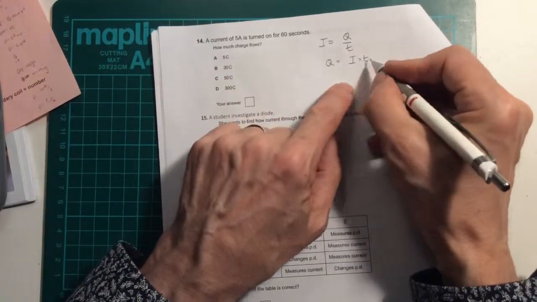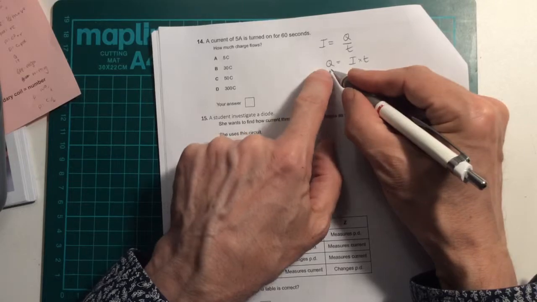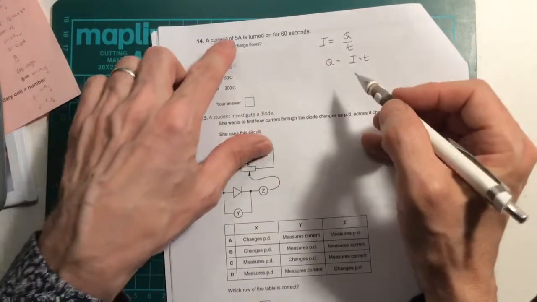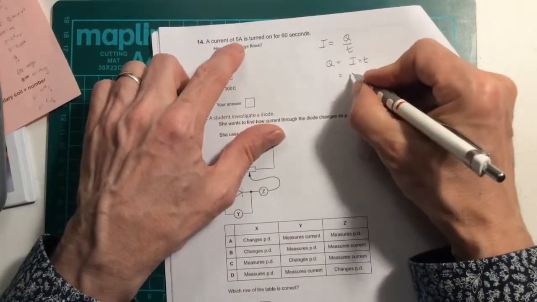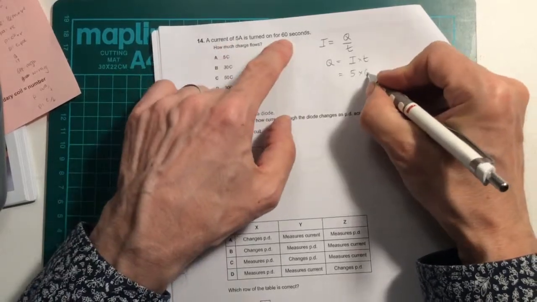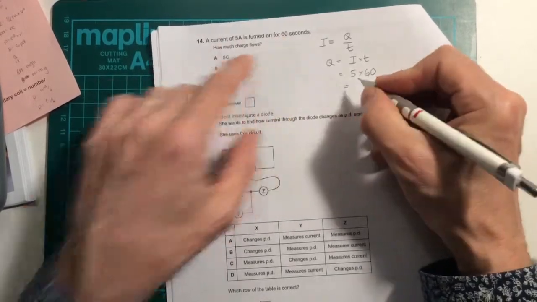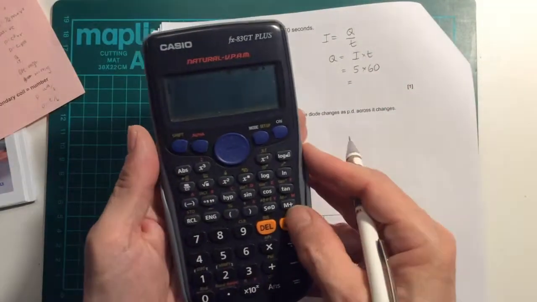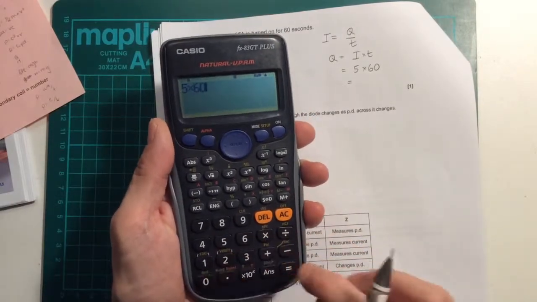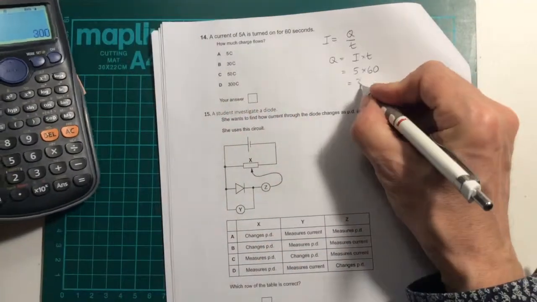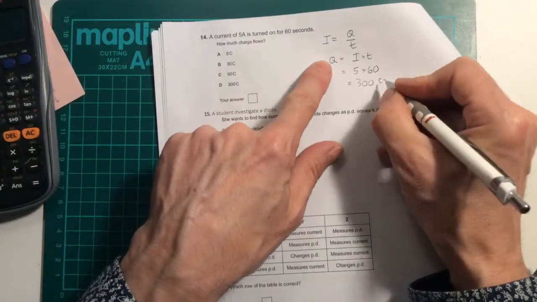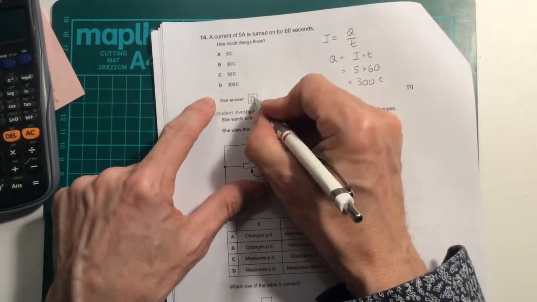And current has to be in amps, time has to be in seconds, Q is in coulombs. So we have 5 amps times 60 seconds, which is, I think that's 300, isn't it? 5 times 60, 300. And that must be coulombs. So our answer is D.